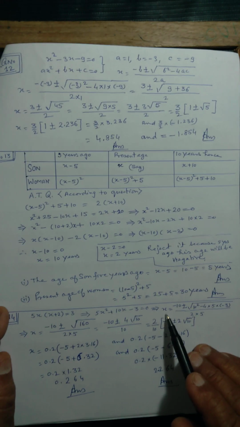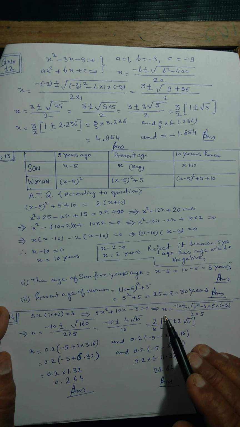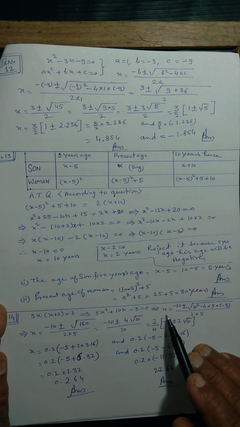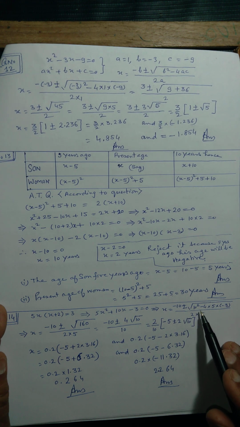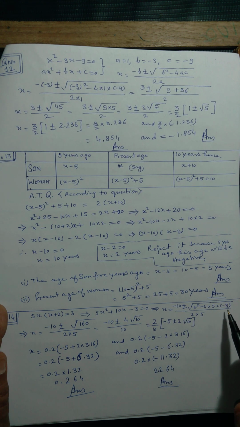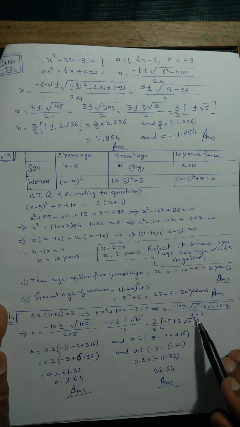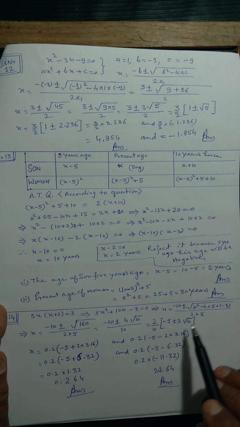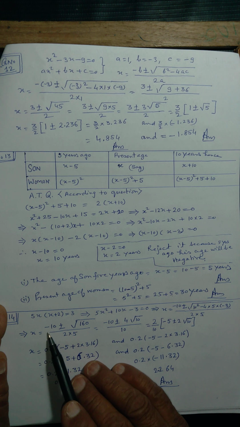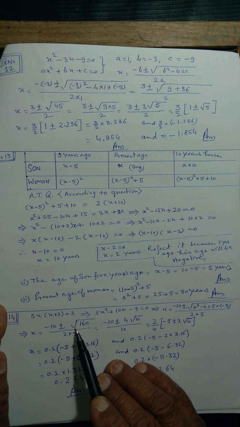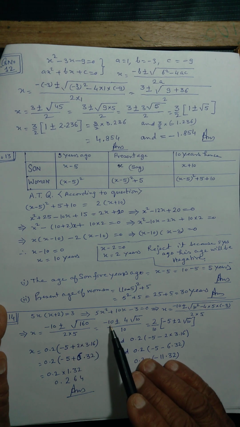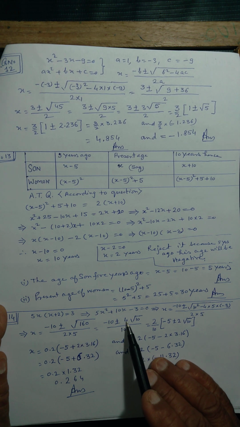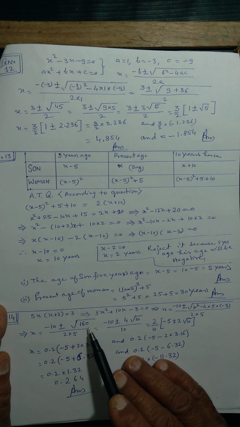You just substitute these values in the quadratic formula. x will be equal to minus 10 plus minus square root of 10 square minus 4 into 5 into minus 3, whole divided by 2 into 5. So we will get x equal to minus 10 plus minus root 160 divided by 2 into 5.